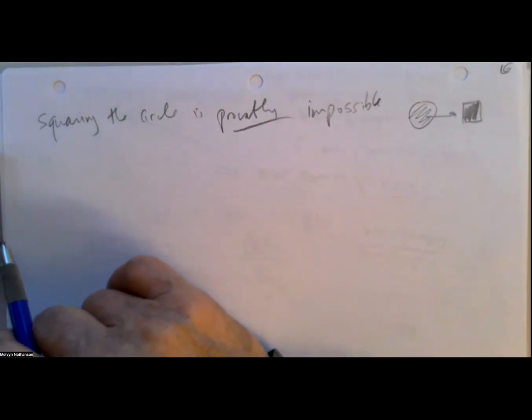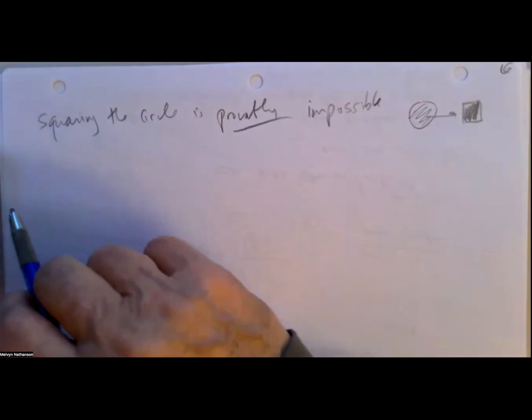And the reason is, in some sense, similar to the reason why you can't write the square root of 2 as a fraction.